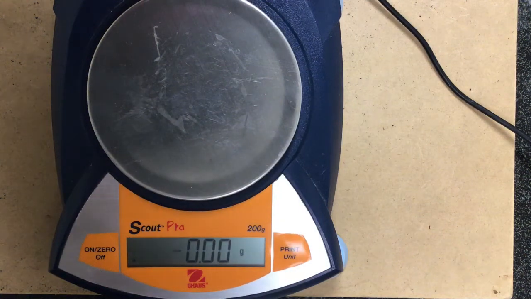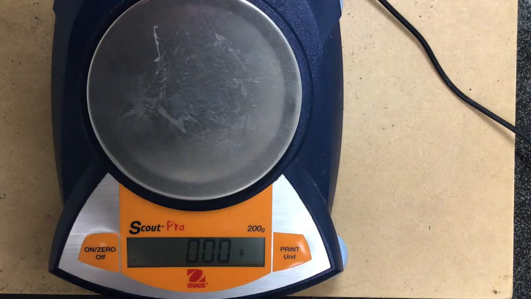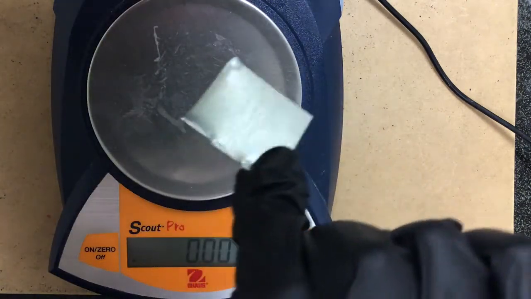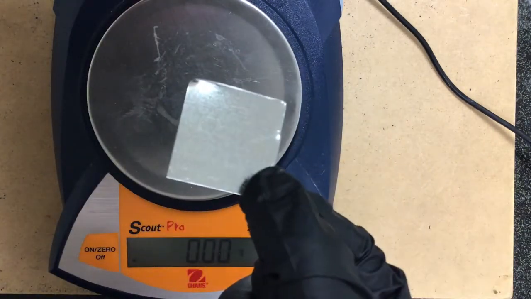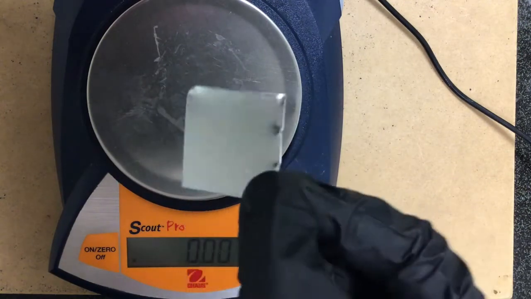This video is meant to cover the data collection portion for the atomic coatings size of an atom lab. In this lab, what we're going to be doing is taking pieces of galvanized iron, and galvanized iron is created by spraying a thin layer of zinc over the top of the iron.